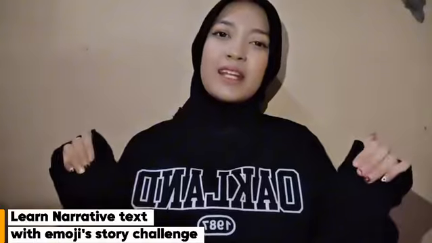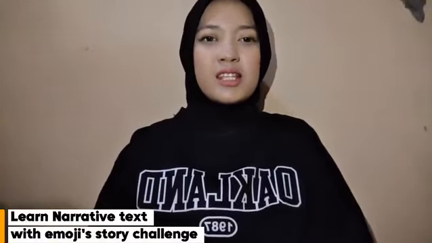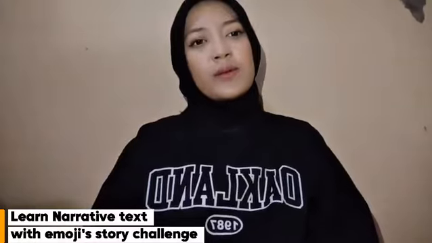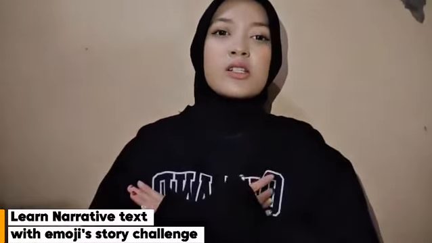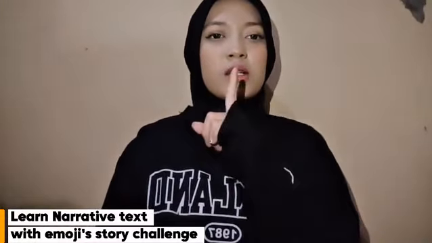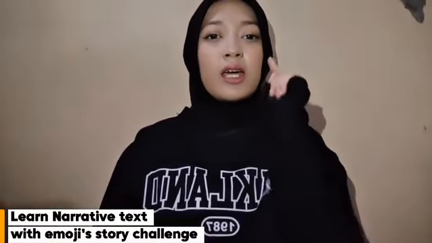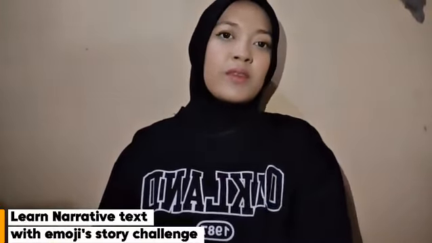The best way to practice the emoji story challenge: take any emoji sequence and just tell your story in English. No pressure, no wrong answers. Seriously, if you can text your friends using emojis, you can already tell a story. You just need to put it into words.